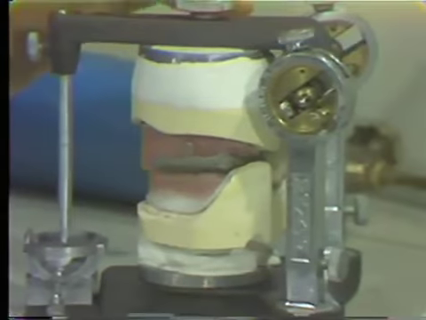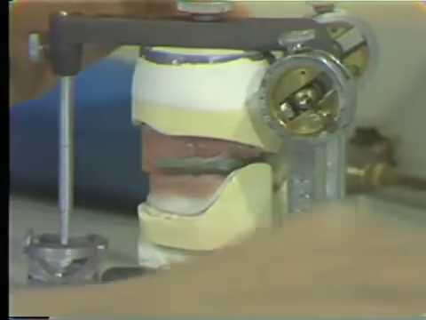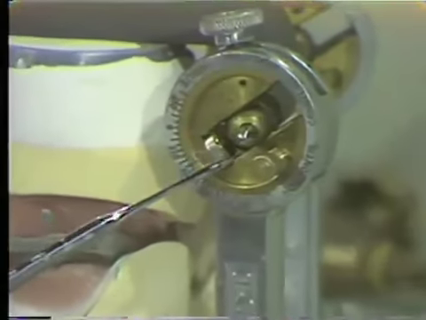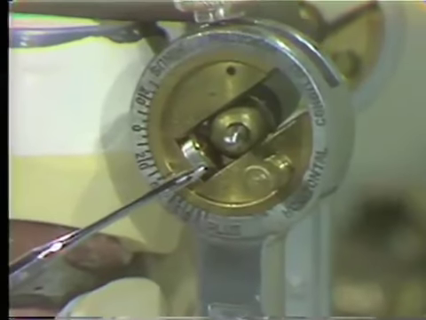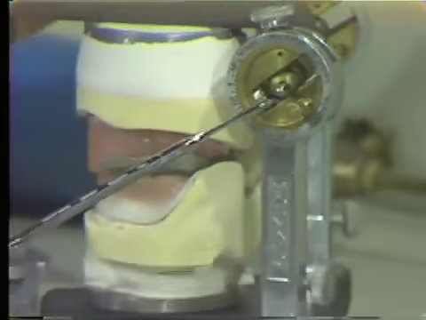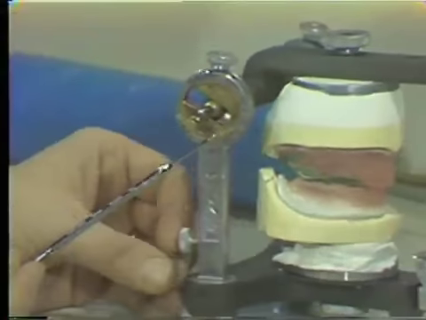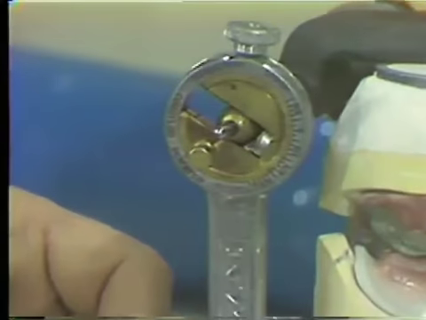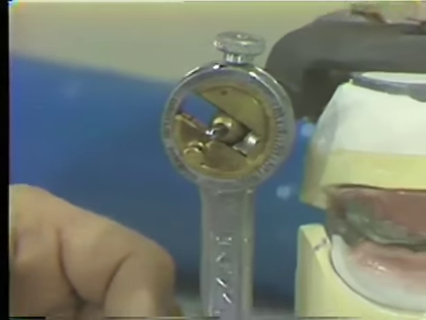The two wax rims are completely seated into the keys, and now we are going to check as to our condylar balls being forward and resting to our anterior stops. This is important that both sides are resting forward. In other words, we have recorded the same relationship as we had previously recorded. So we have verified our centric relation.